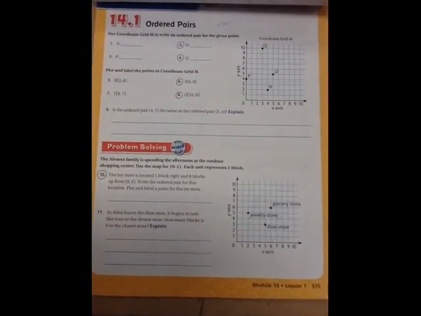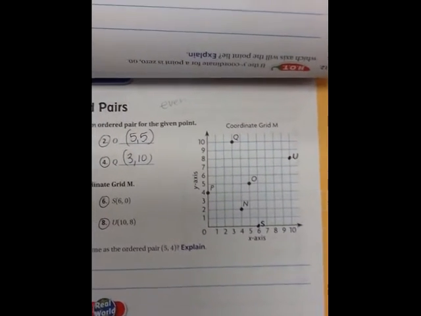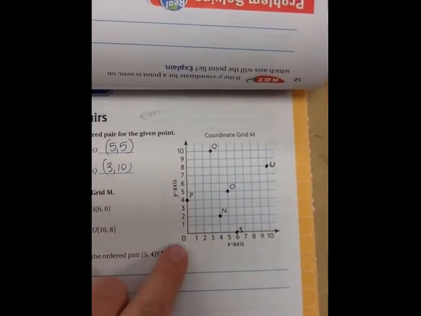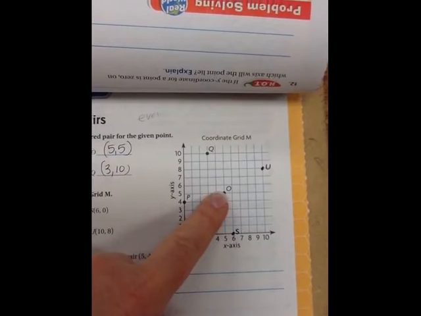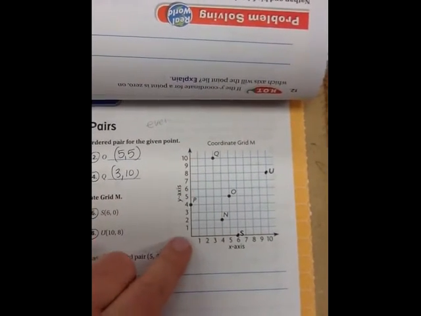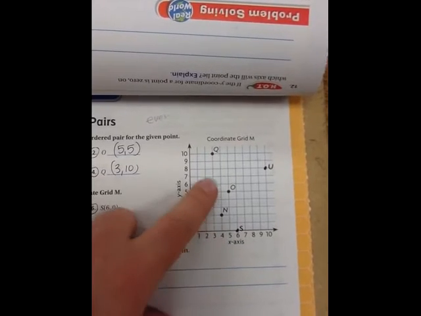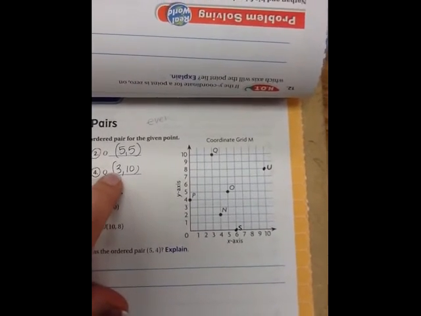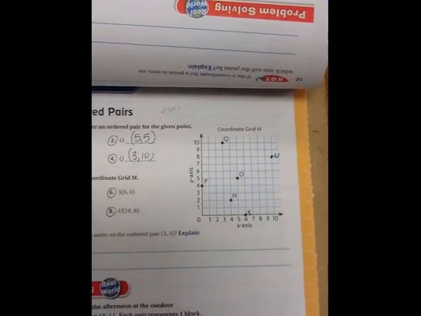answers are. Okay, so number 2, you're finding the letter O. You run 5, jump 5 to the letter O. Letter Q, way up here. You run 3 on your X, you jump to 10 on your Y, so therefore X, Y. X is 3, jump to your 10 on your Y.